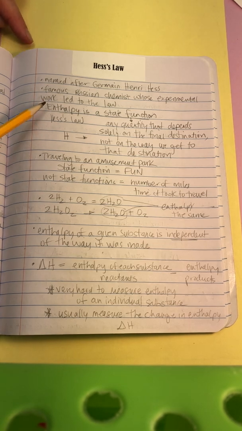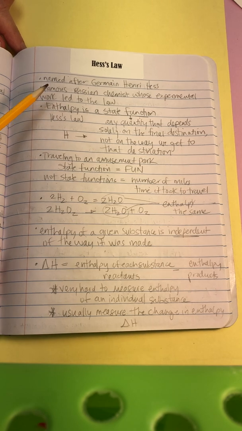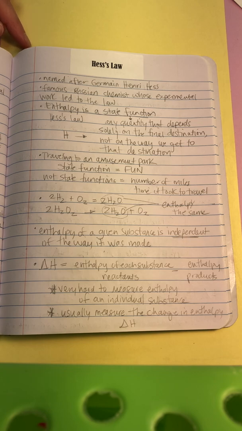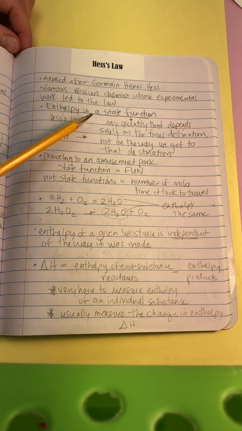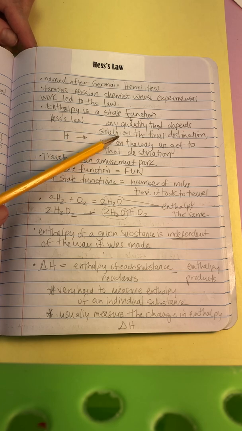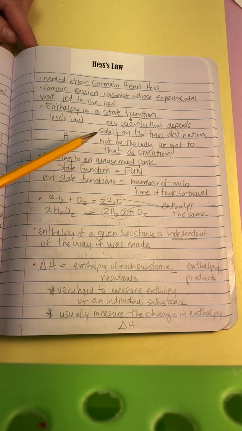So enthalpy is how much energy is in the substance. What Hess figured out is that this is a state function. And so that's really what Hess's law is based on. So what's a state function? It's any quantity that depends solely on the final destination, not on the way we get to that destination.